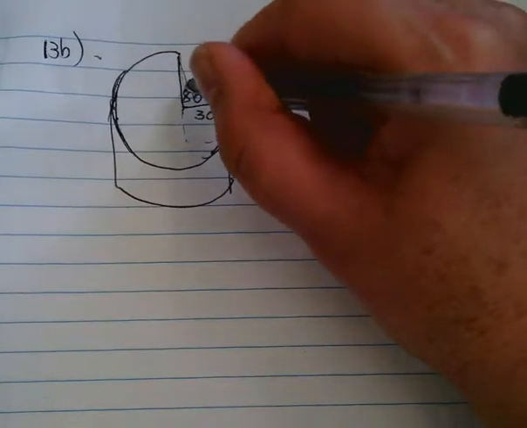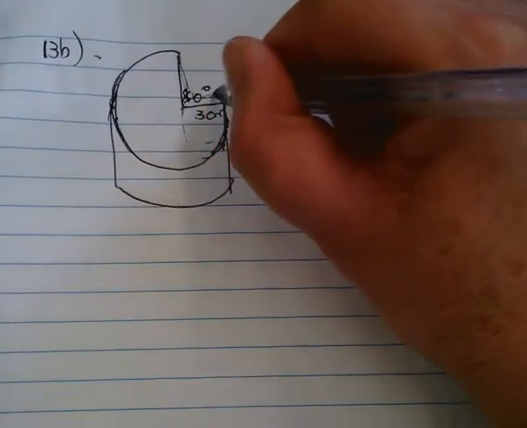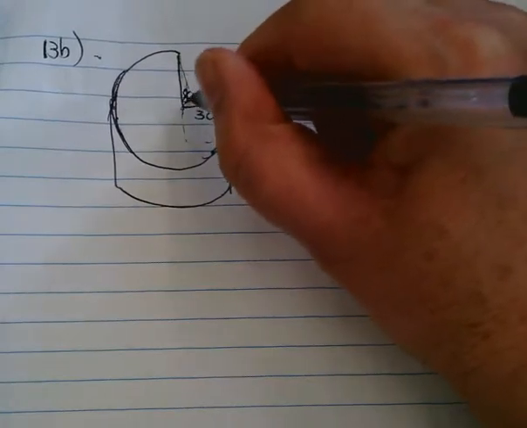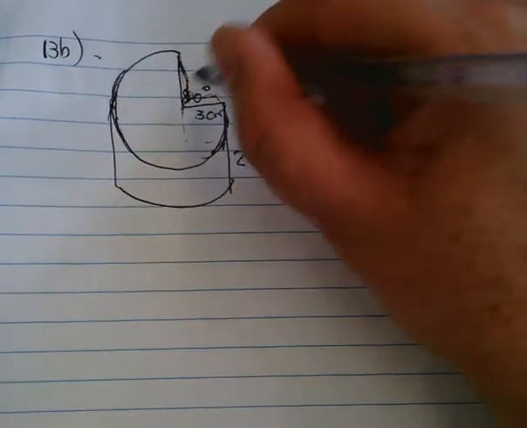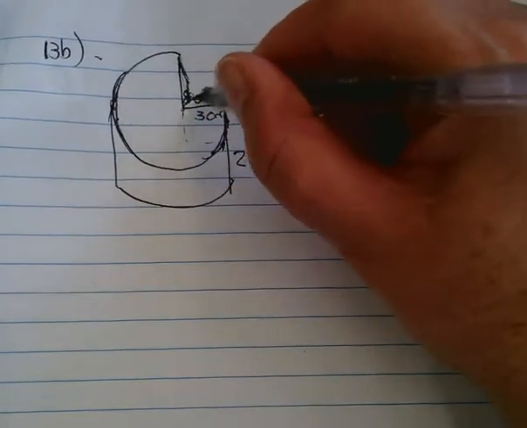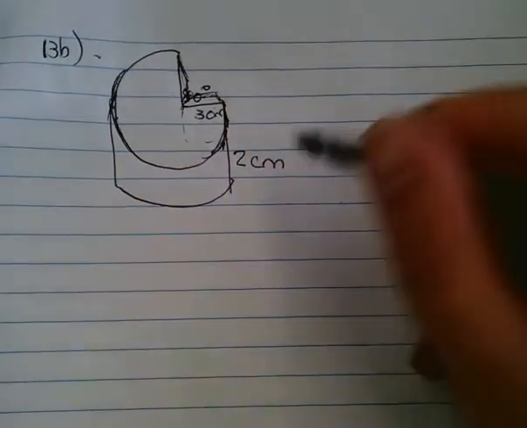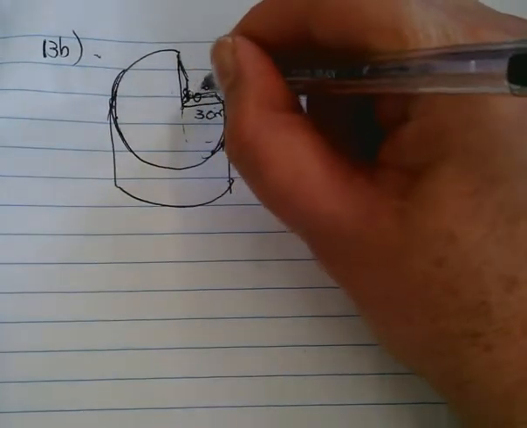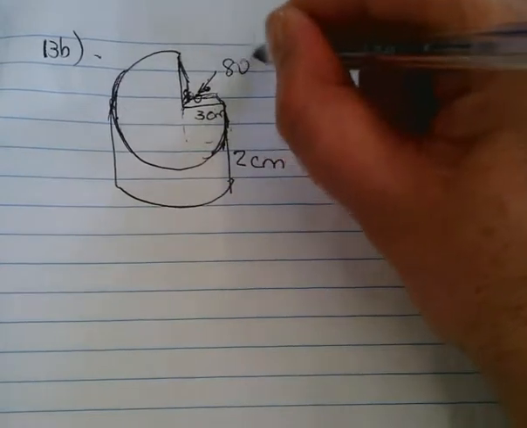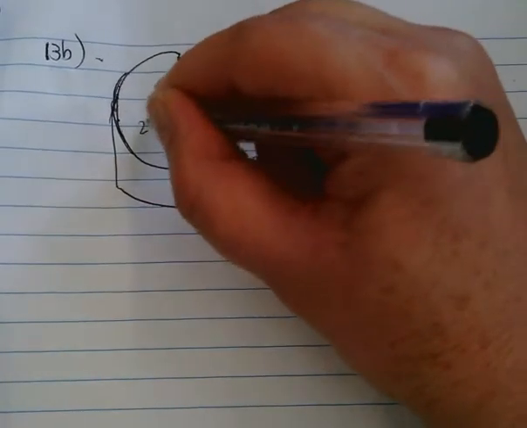Did they show these faces in here? Oh, yeah, they showed just that one on the top. Yeah, girls, we've actually got faces in there too. That's 3 centimeters, 2 centimeters. The angle in there is 80 degrees, so this one is 280.